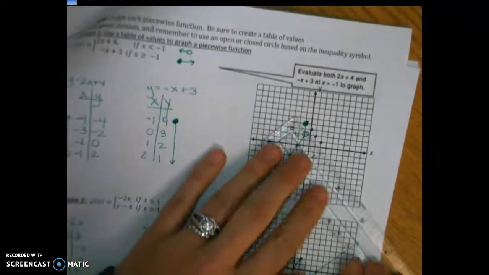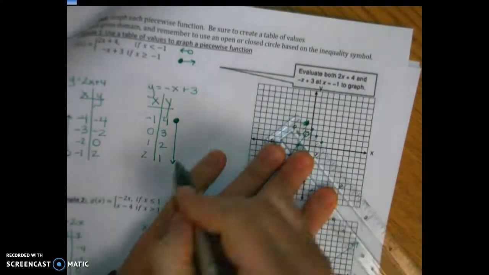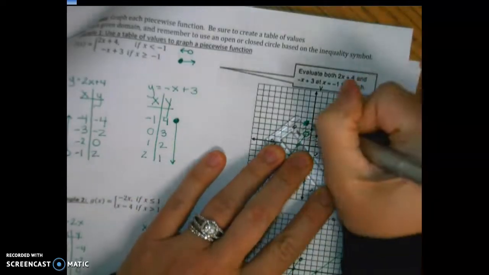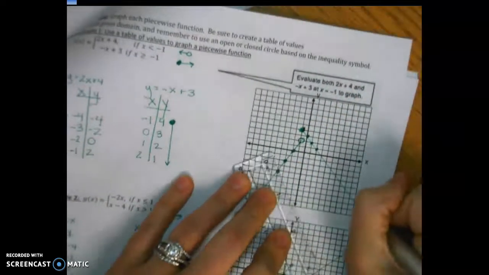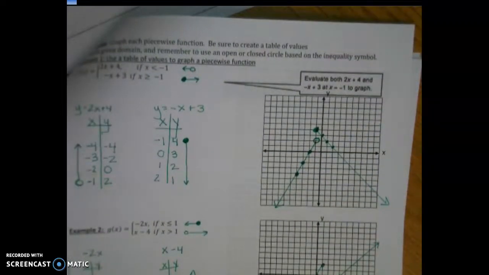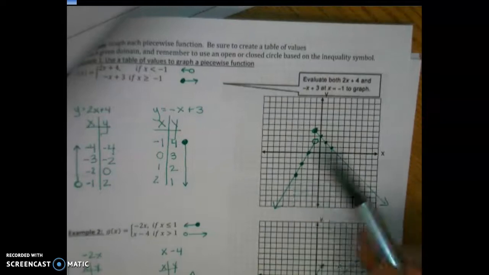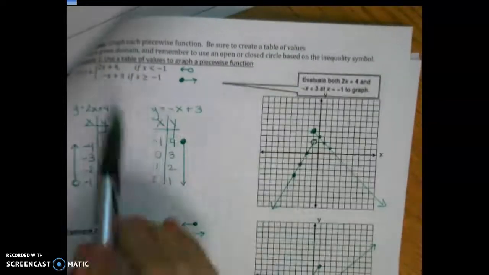Take your ruler. And because there's an arrow on this end, I can extend all the way to the edge of the graph and put my arrow. And there we go. So I have a piecewise function. It was broken into two different pieces. This piece represents this top half, and this piece represents the bottom half.